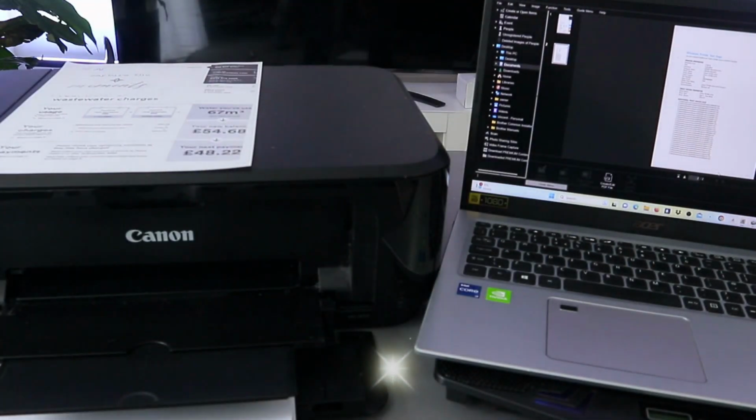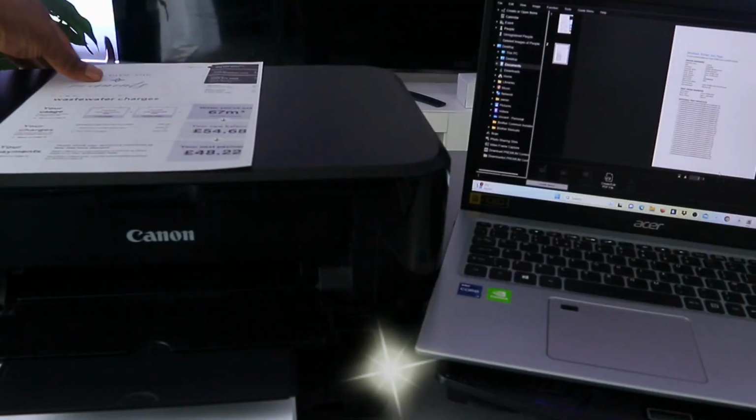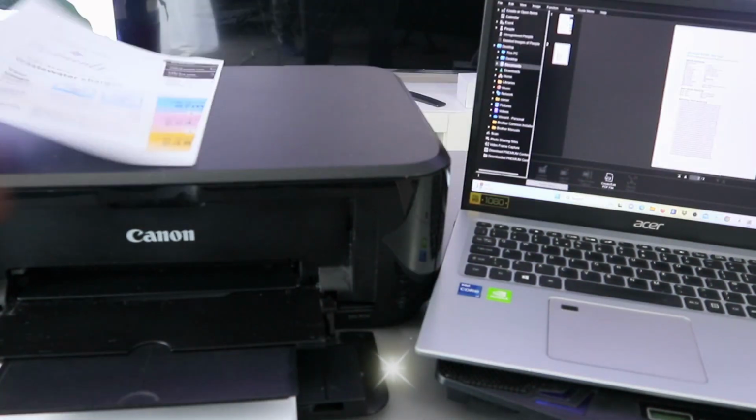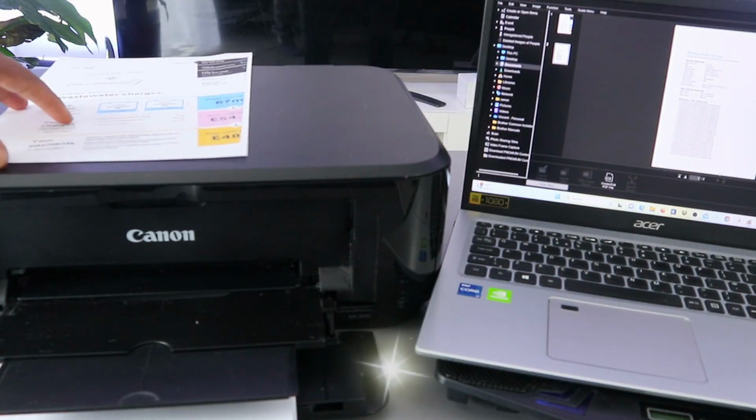We printed it out in color. You can see the color. The first one we printed out, we printed it in black and white. So this is how to print a document from a laptop to your printer.